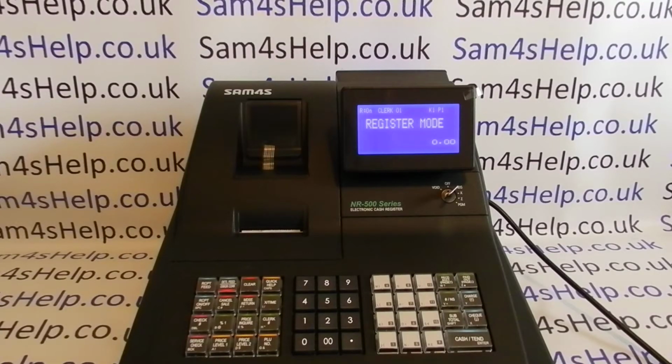This video from Sam4S Help, we're taking an overall look at how to use a retail cash register. We've produced another video on hospitality tills, so if you're using a flat keyboard machine, perhaps in a cafe or bar, you might want to check that video out. But in this video we're looking at a standard shop till. The model we're using is the NR500, and in particular it's the 510 version, but generally on retail cash registers how you use the till doesn't really vary from one manufacturer to another.